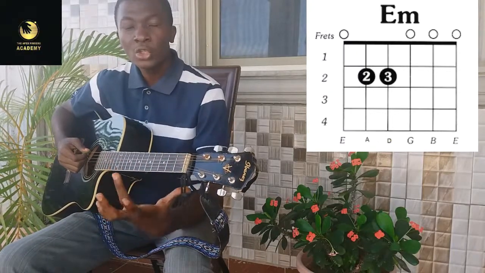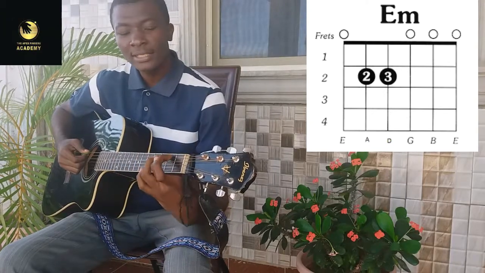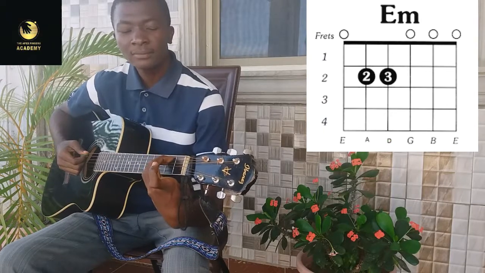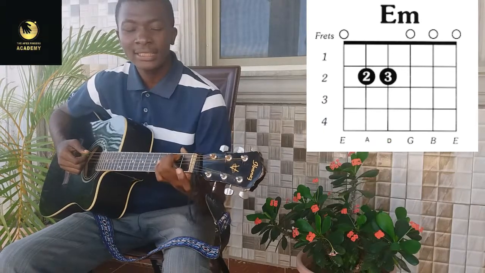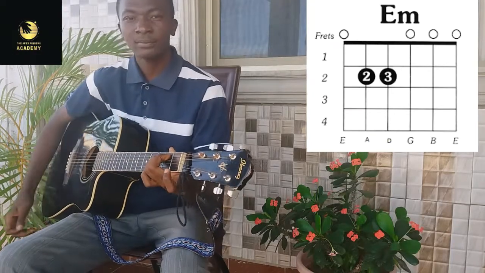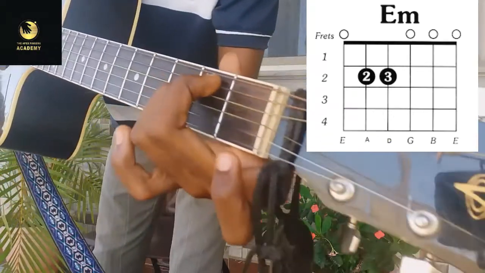It's simply your second finger at the second fret of the fifth string, and then your ring finger at the same fret of the fourth string. So your E minor.